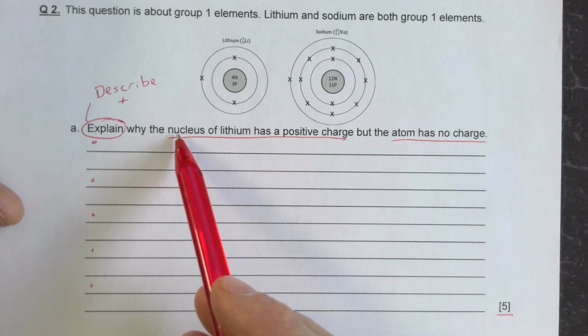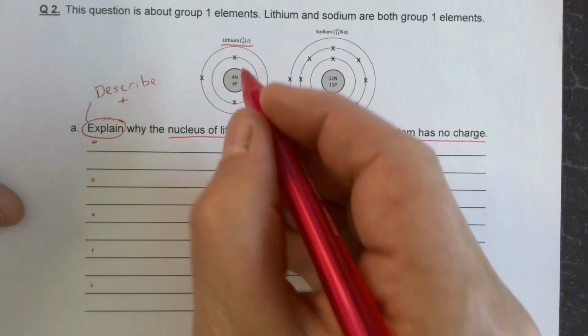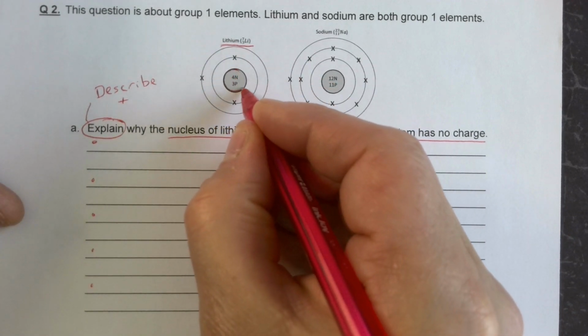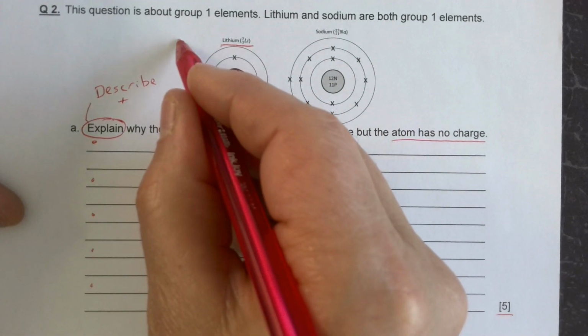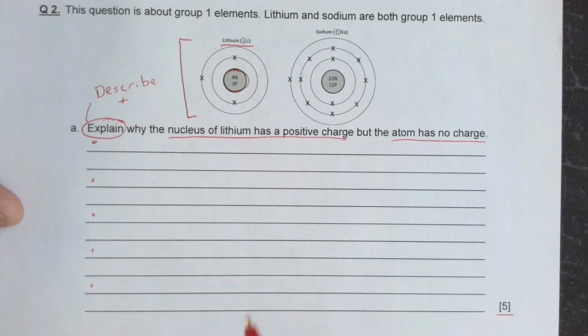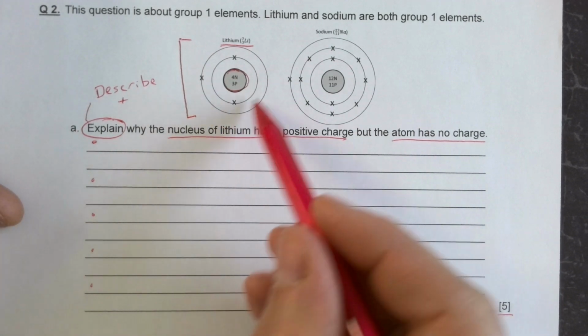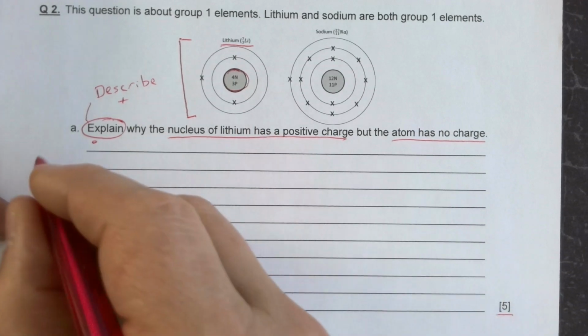So first of all, it asks about the nucleus of lithium, and this is lithium here. It asks about the nucleus of lithium, which is inside that red circle there. And then it asks about the whole atom, which obviously is all of it, everything in total. The bit it's not asking about are the electrons. So I'm going to talk first of all about the nucleus.